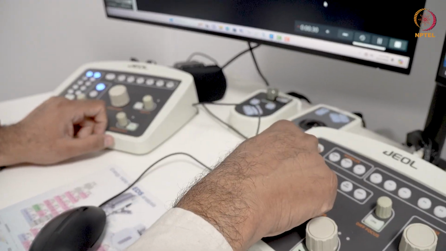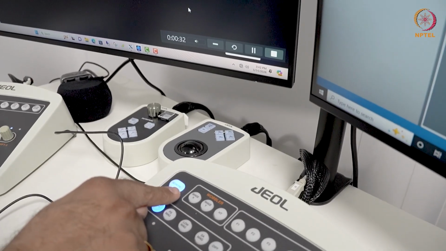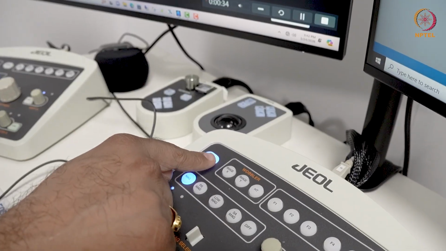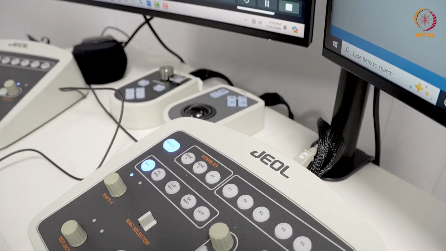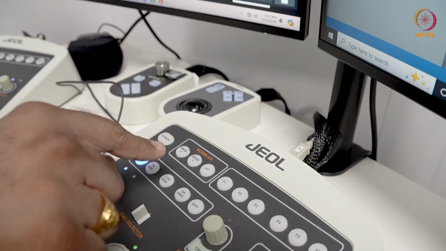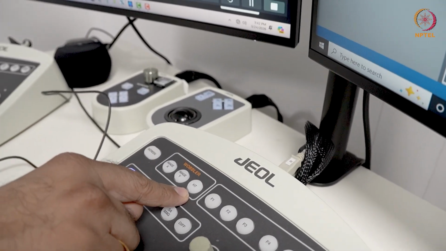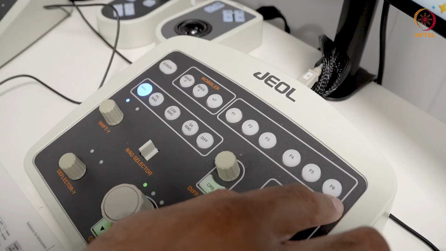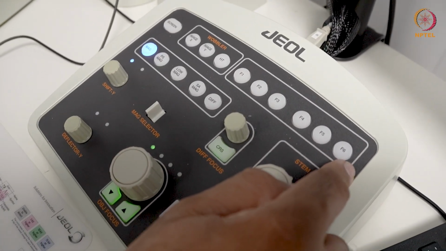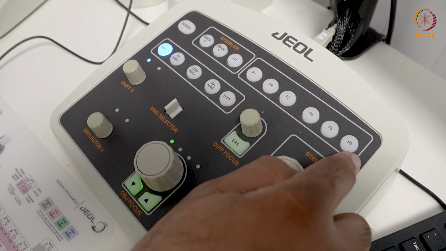This one is to actually lift the screen. So when I press this, you can hear a noise in the background. The screen is lifted. And here, this is for the image wobbler. These are function knobs here, F1 to F6. Each knob has a different setting.